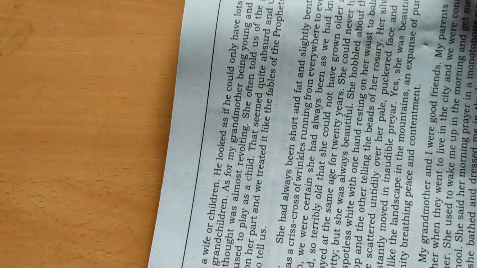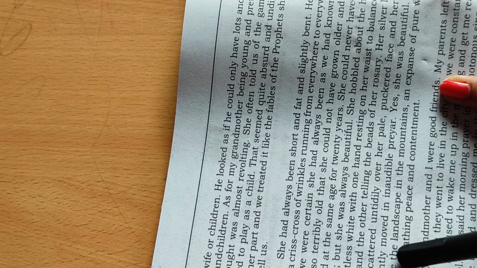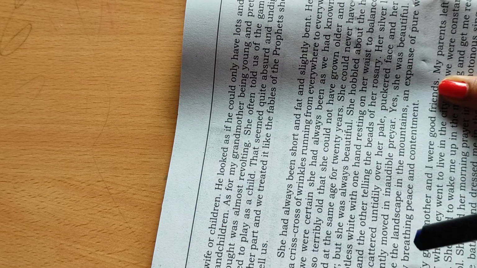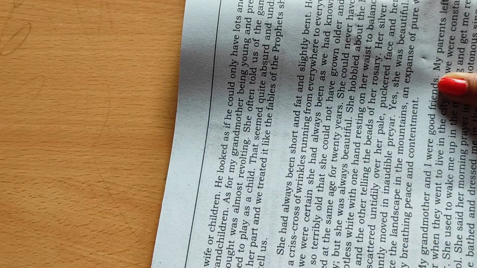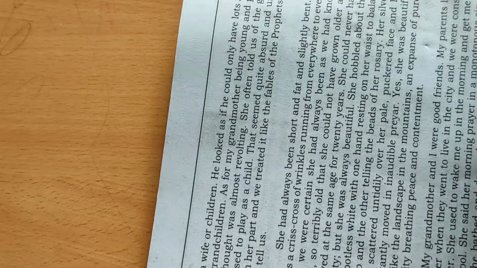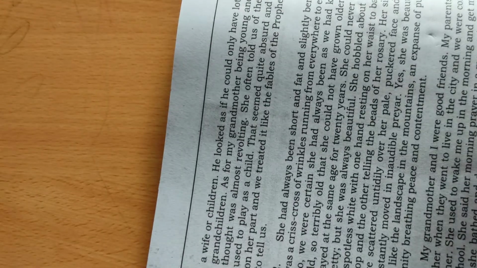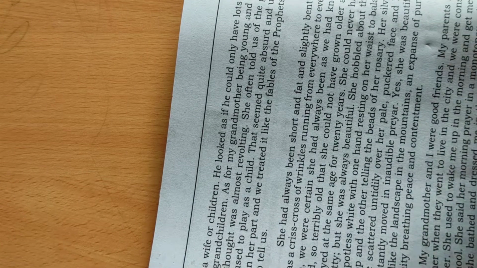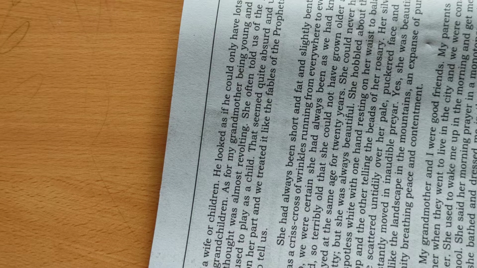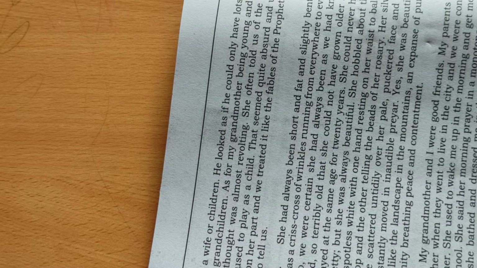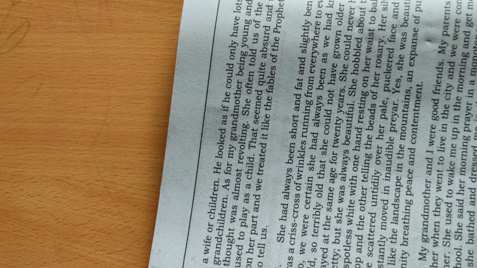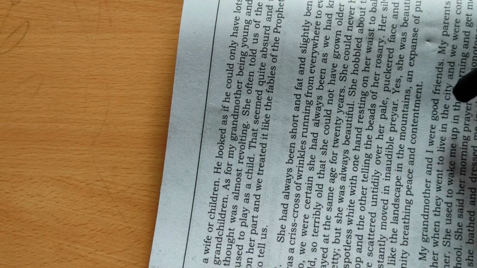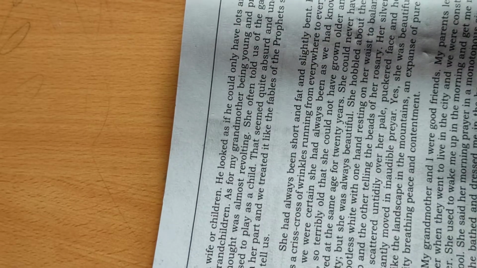So she used to have that in her hand always, and her silver locks were scattered untidily over her pale puckered face, and her lips constantly moved in inaudible prayer. In olden days they used to have thick silver hair. And one thing, she would constantly be telling some prayer, and her lips would always be moving. We can't hear that prayer, but she would be saying it. Inaudible, no one can listen, but her lips will be moving.